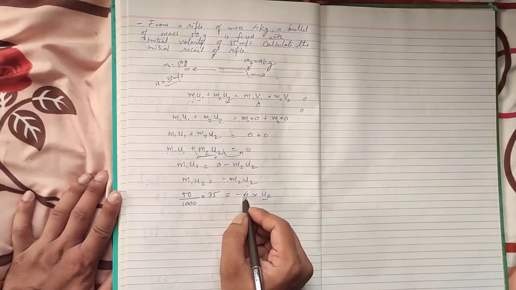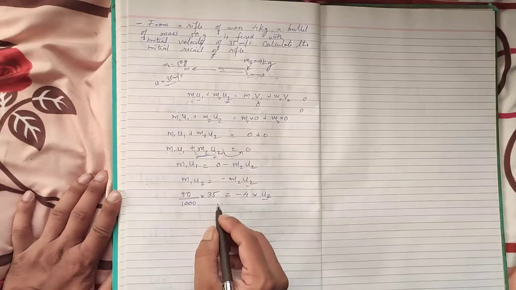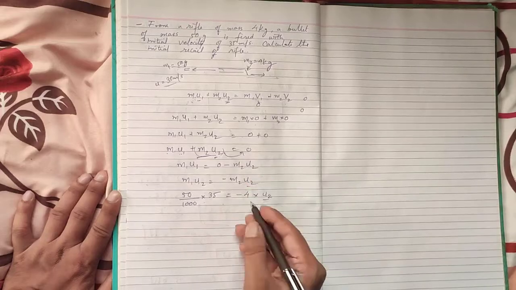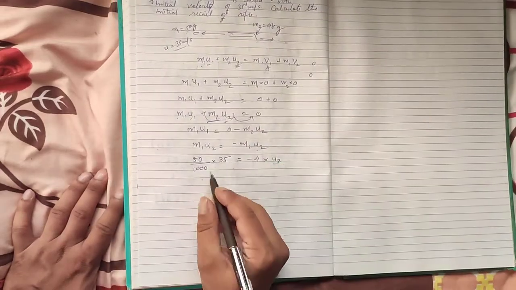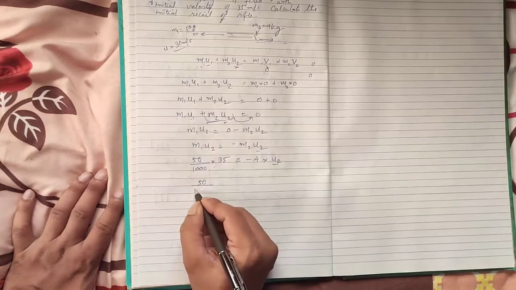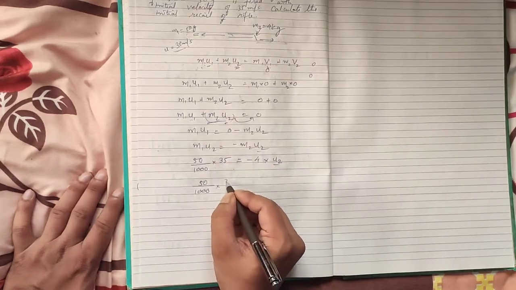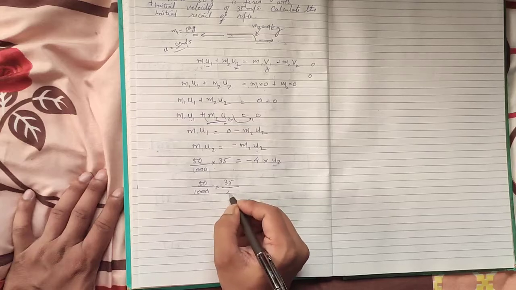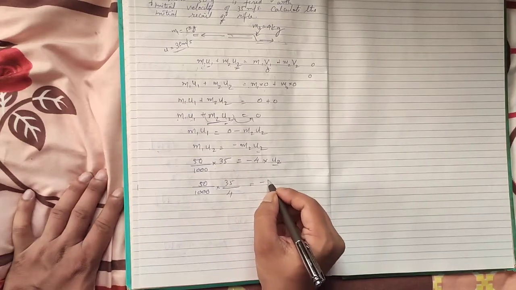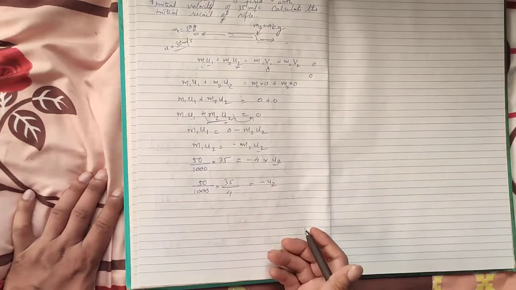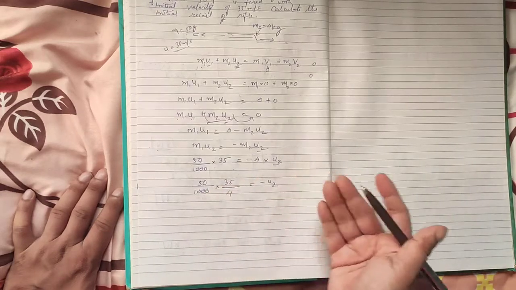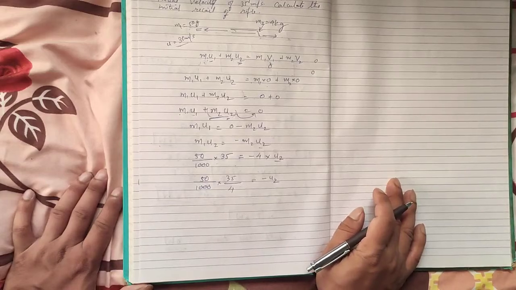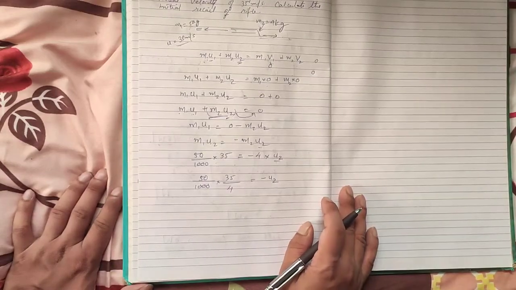You take this side, minus 4 on that side, that is equal to sign. Because it is in multiplication, when it goes on the other side, it becomes the denominator. So the next step is 50 by 1000 into 35 by 4 is equal to minus U2. If you take the minus sign with you, it is alright. If you don't, you can leave it here as minus U2. Now all you need to do is solve this.